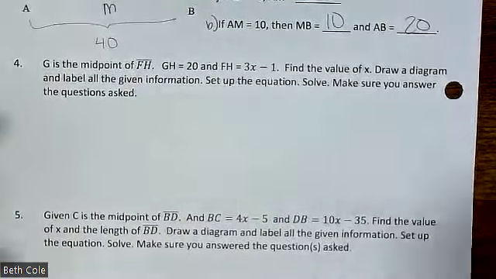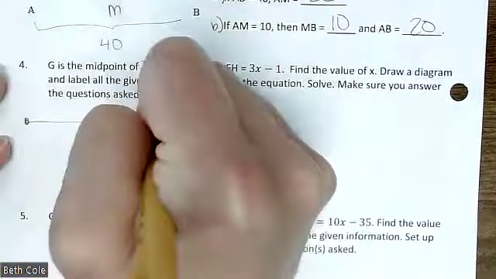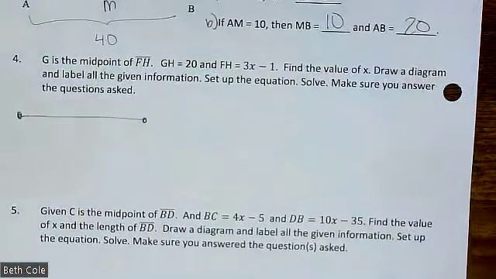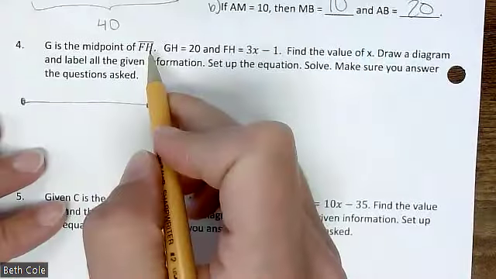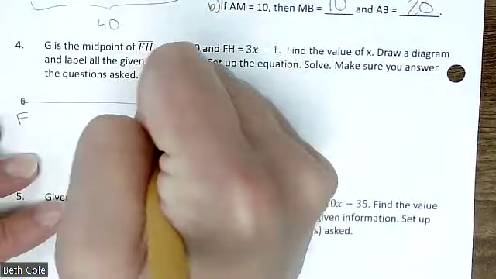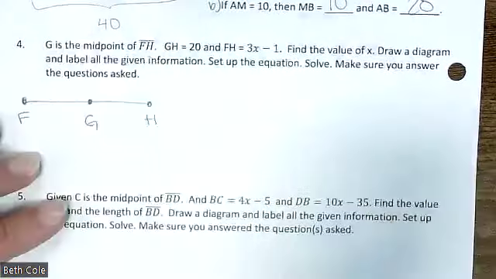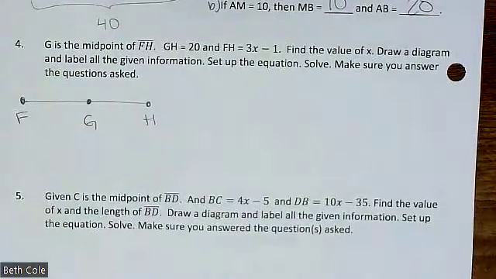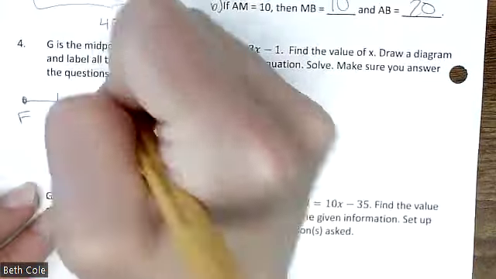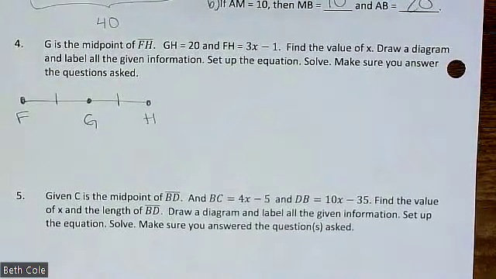G is the midpoint of FH. Do we have to draw it? Yes, that's part of what geometry is. You're gonna have to get used to doing that. So you've got FH, and then G is in the middle. Sammy, is this bringing back stuff to you? Are you remembering this from this year? Now, if it's the midpoint, you're gonna put your tick marks in there, because it means those are equal.